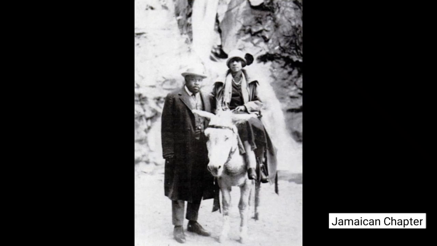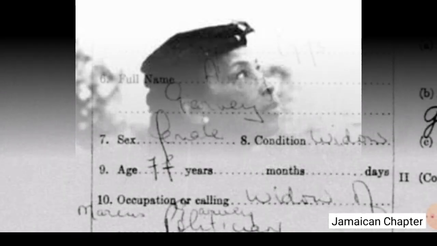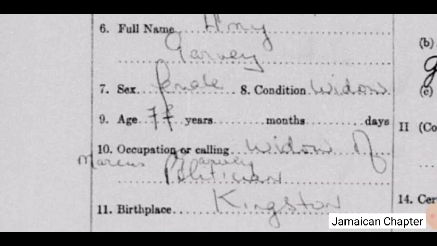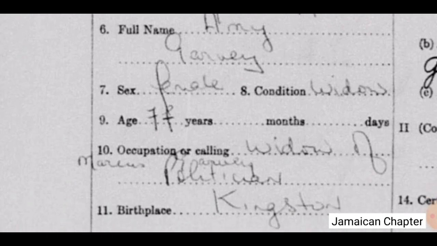Alright. So, Amy and her husband Marcus Garvey were married for almost 18 years when Marcus Garvey died on June 10 in 1940, leaving her a widow. She never remarried, and instead she chose to remain as Marcus Garvey's widow. And so that is why on the form we see widow. Going down on the form, you see age. Age 77. That's right. She was 77 at the time of her death.